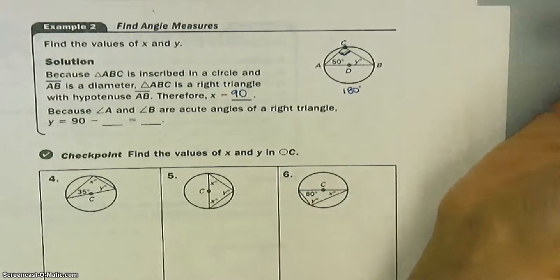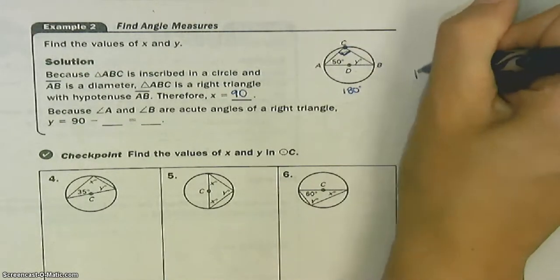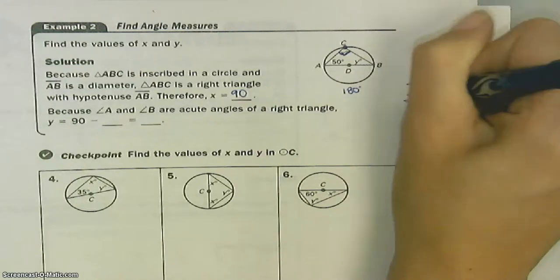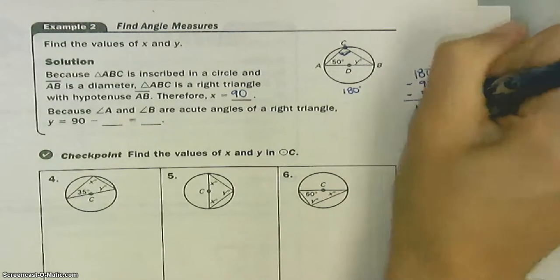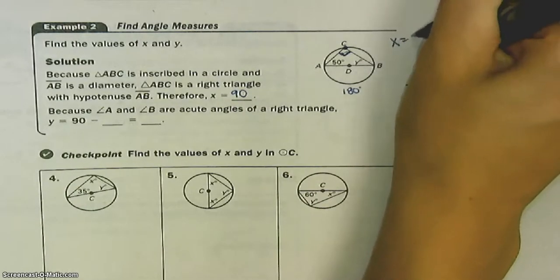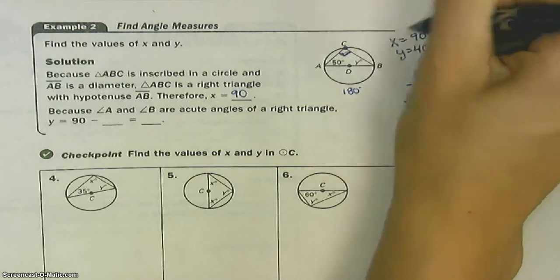Well, you know how many degrees in a triangle. You know that there's supposed to be 180 degrees in a triangle. And we already have 90, and we already have 50, which means we need 40 more degrees in our triangle. So x is equal to 90, y is equal to 40.